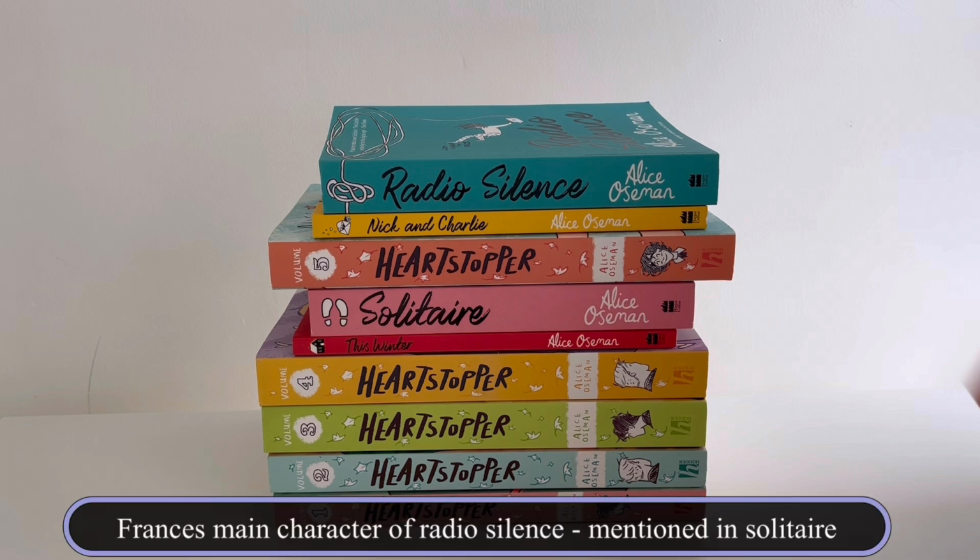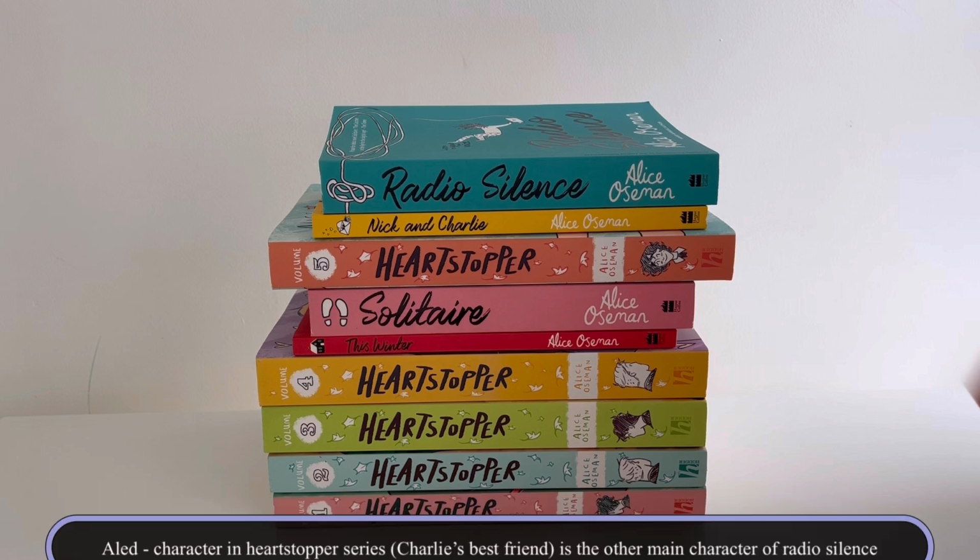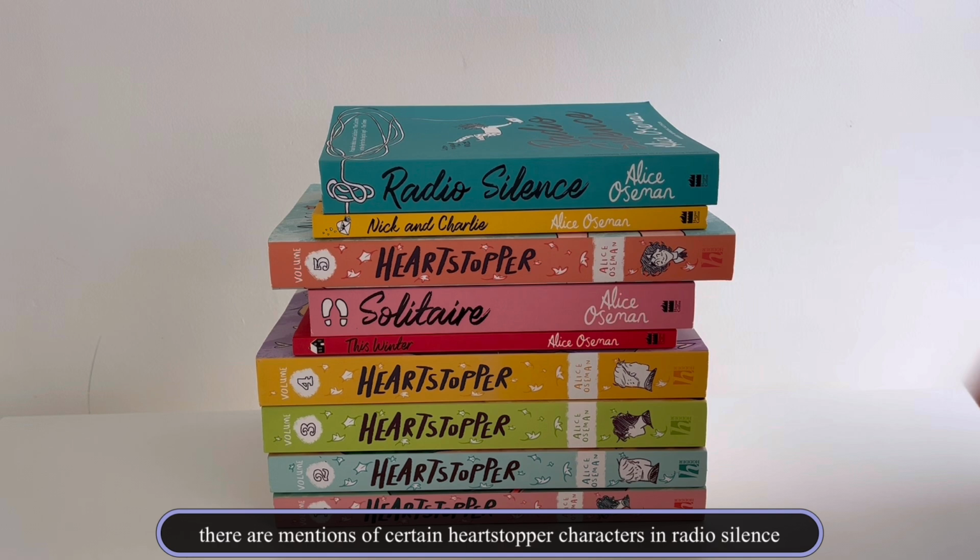Frances, the main character of Radio Silence, is mentioned in Solitaire, and the other main character is Aled, who is in the Heartstopper series and is Charlie Spring's best friend. There are other Heartstopper characters who are mentioned in Radio Silence.